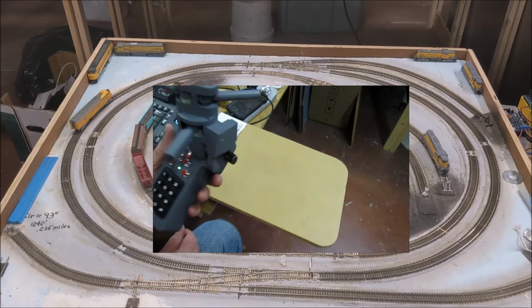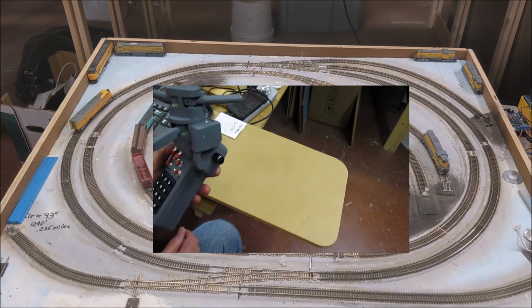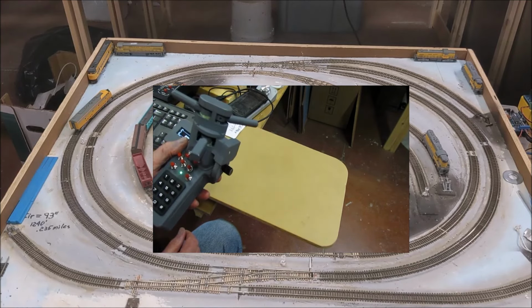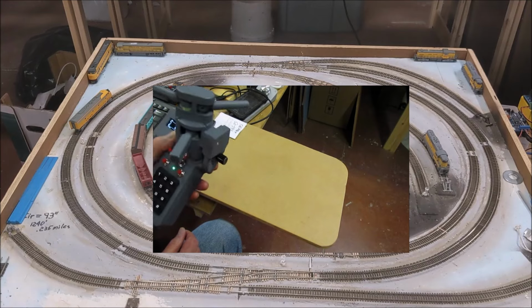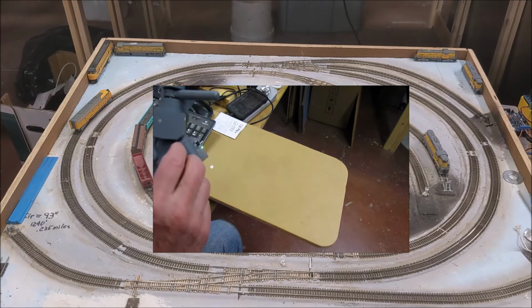It's a fun throttle to work. You have to think about what you're doing, more like, I guess, what it would be like to run a real train, although I've never done that, never will. But you're not just turning a knob.